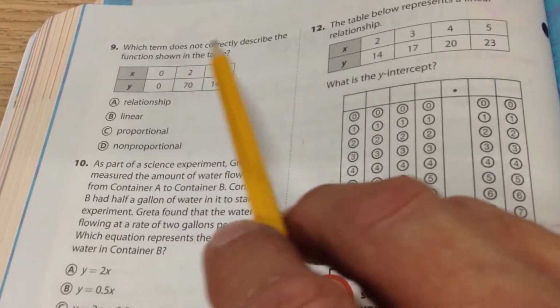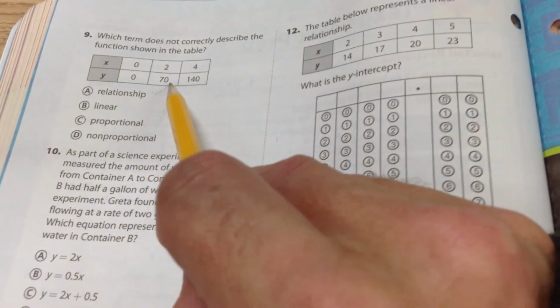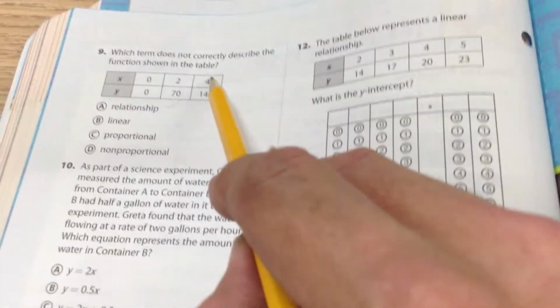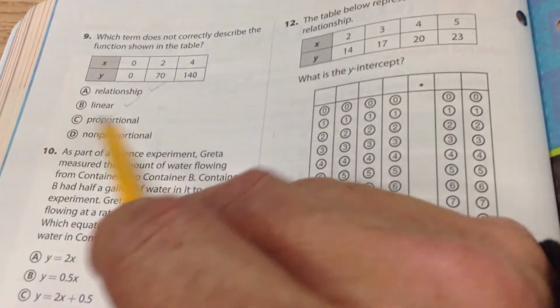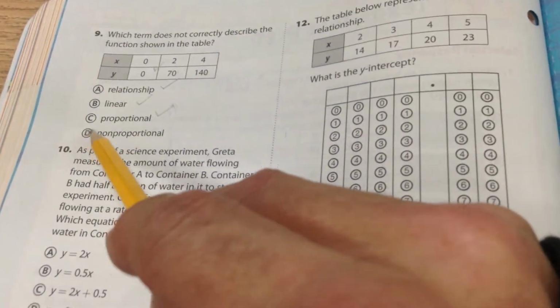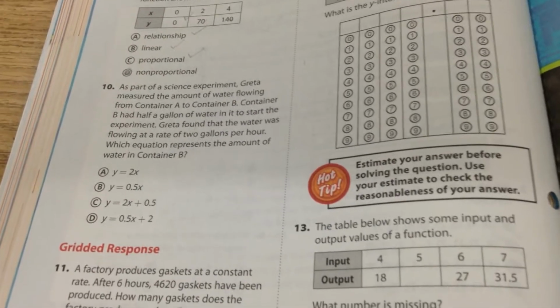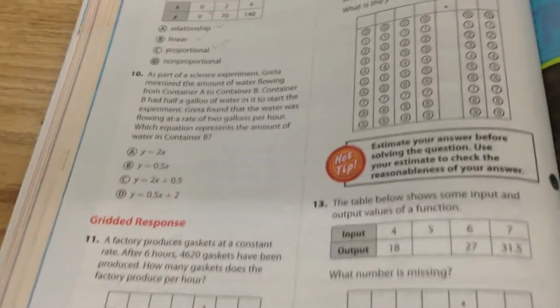Which term does not correctly describe the function shown in the table? Is this a relationship? Sure it is. It's this number times 35, this number times 35. Would it be linear? Yes, it would. Is it proportional? Yes, because it goes through 0, 0, which means it's not non-proportional. And that's about it, I think. So now we'll just keep going a little bit further.